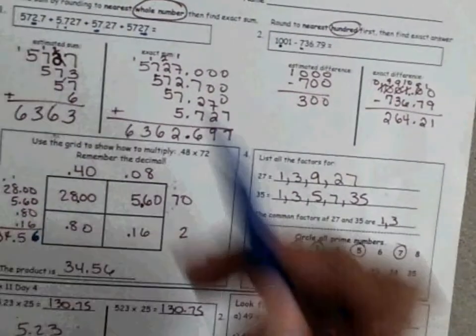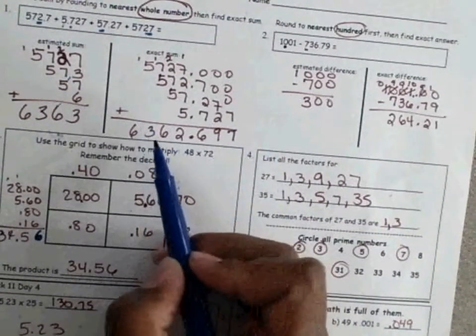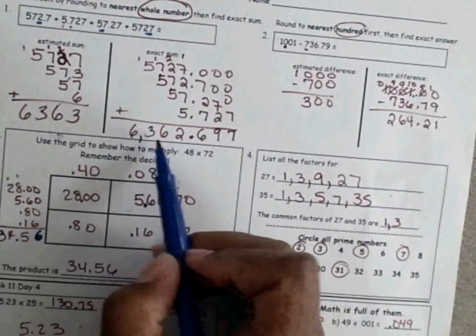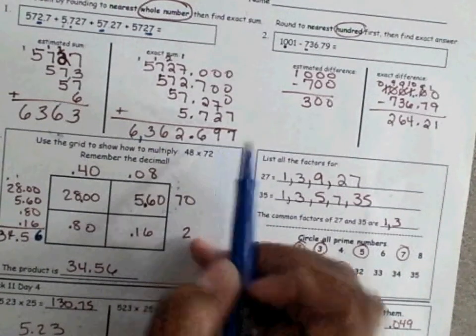Now I'm going to take the exact, annex zeros where needed, and that gives me a sum of 6,362 and 697 thousandths.